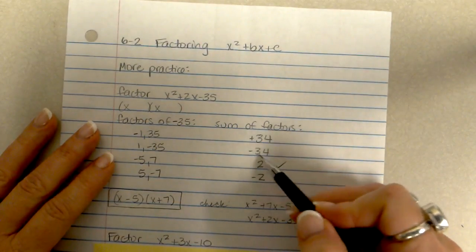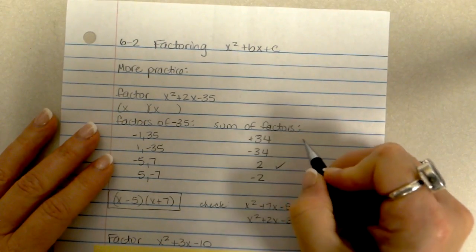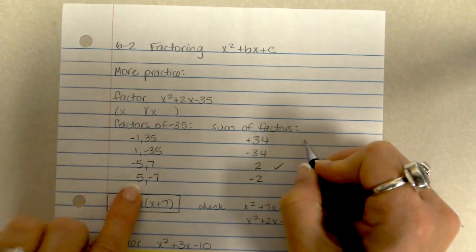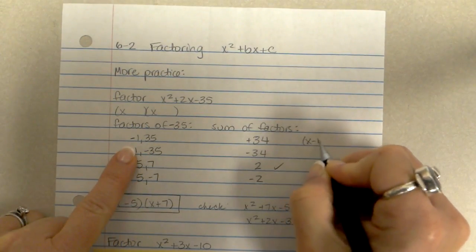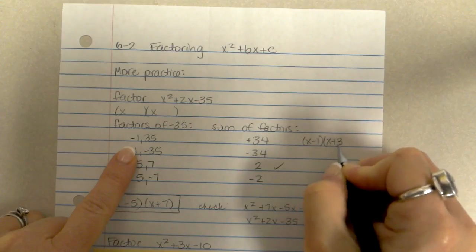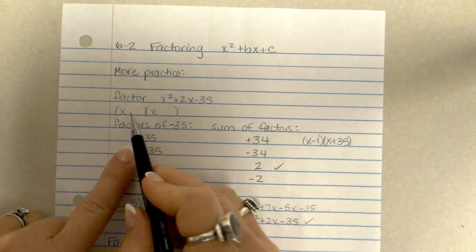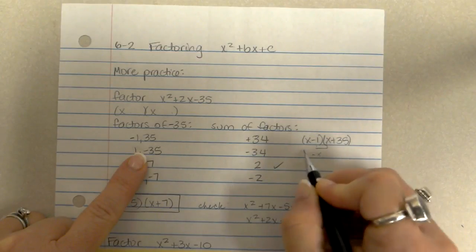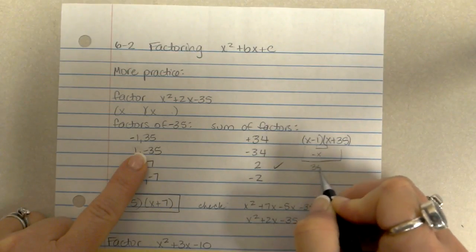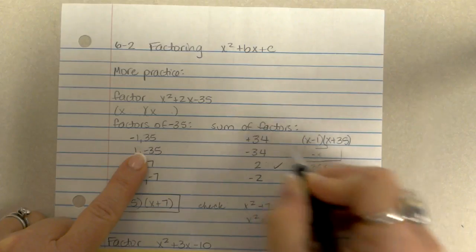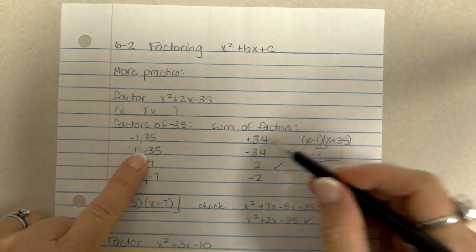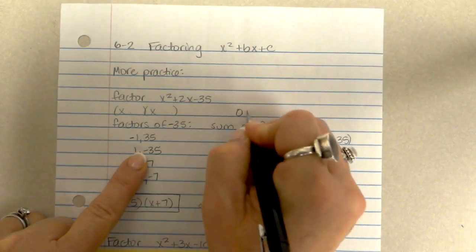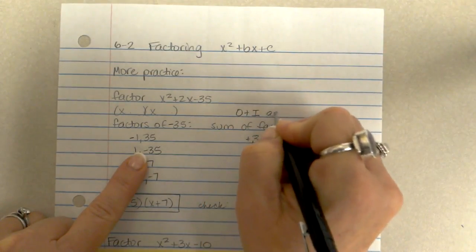Okay, and this sum column basically came from the inside and outside added together. So when I tried this x minus 1 and this x plus 35 here, because I just put them in these spots, the inside is negative x and the outside is positive 35x. I added those together to get positive 34x. So that's where this sum part is coming from. The sum is just the O and the I added together.